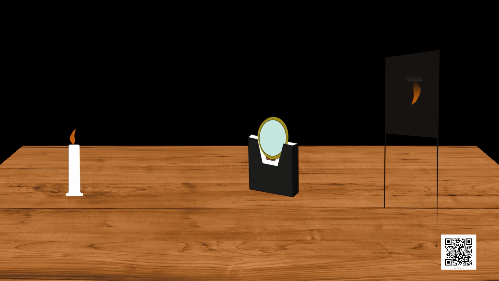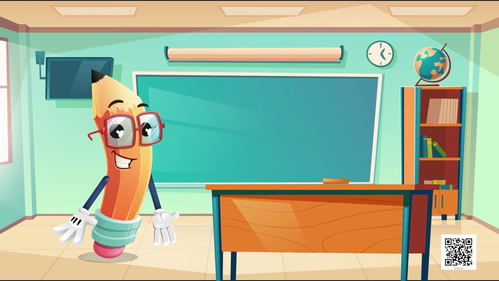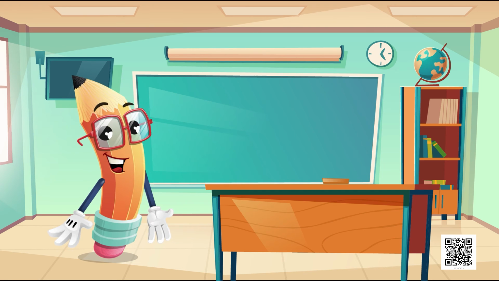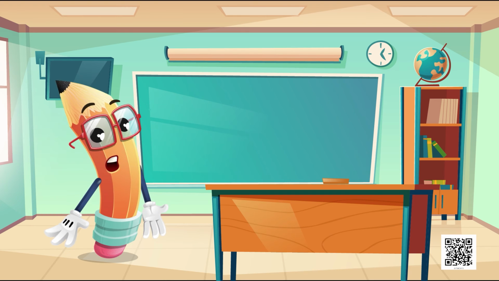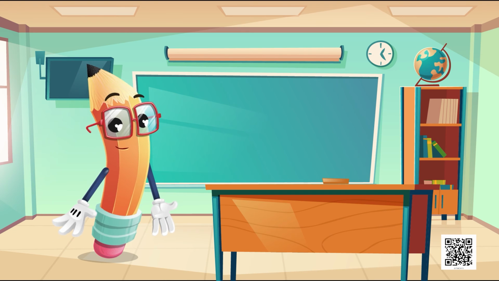This image is inverted. As you take candle near to the lens, the image slowly becomes blurred. As we move away from the lens, the image becomes sharp and clear. And the image is inverted and smaller than the object. As we can obtain the image on screen, that is why this image formed is also a real image.